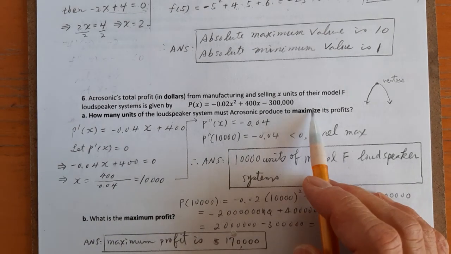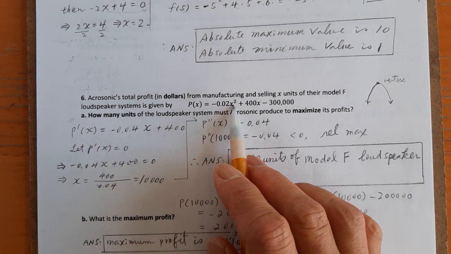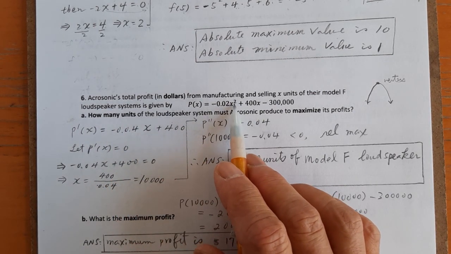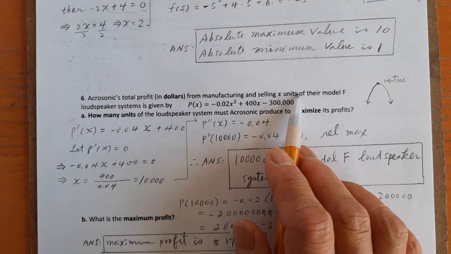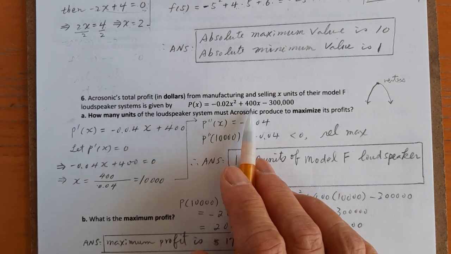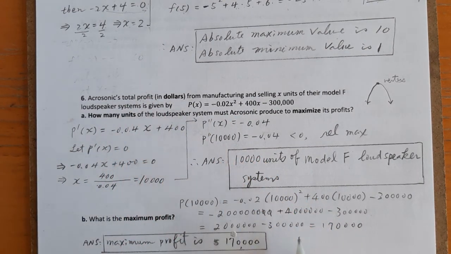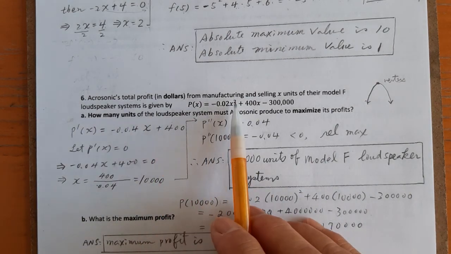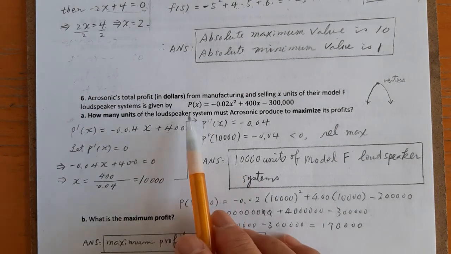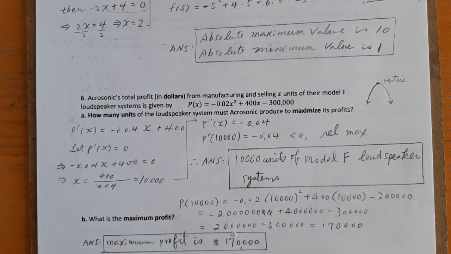So we are looking for how many units, which is x. x represents how many units of the loudspeaker system are produced. P means profit, which is in dollars. We want to find which x can be produced to maximize P, the profit.